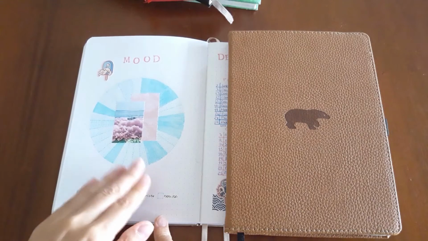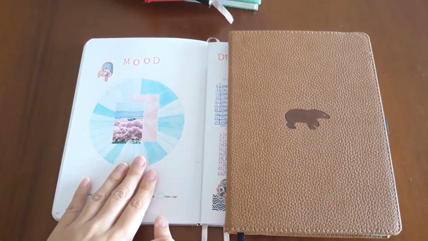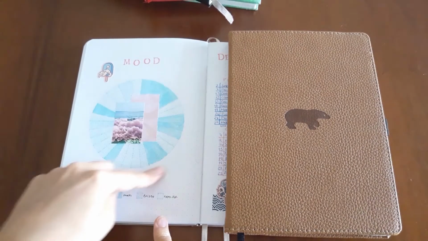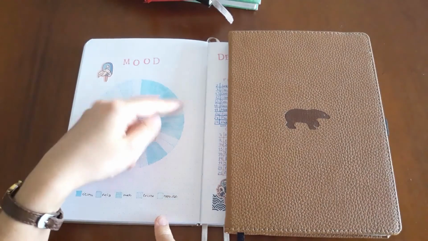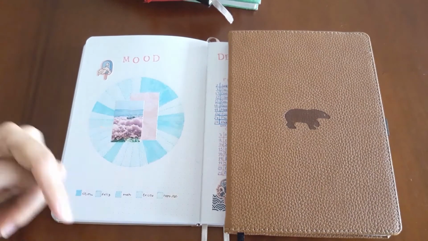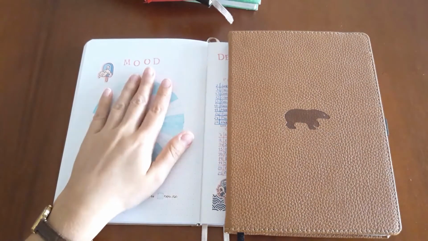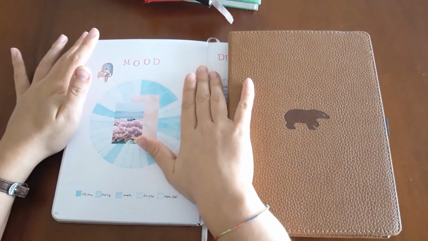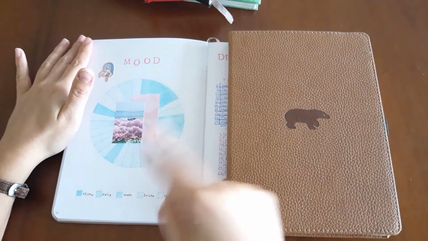I have so much trouble doing the tracker in pencil, and then for the days to be all equal. I struggle a lot with this, so if you have any tips, let me know.